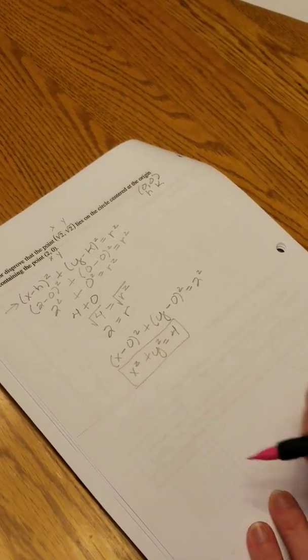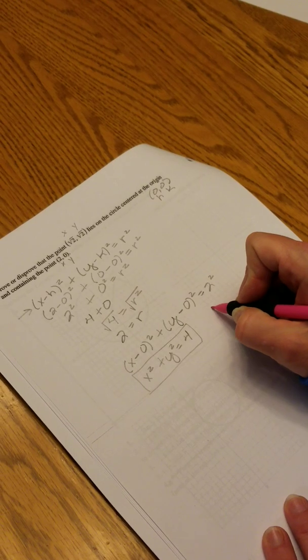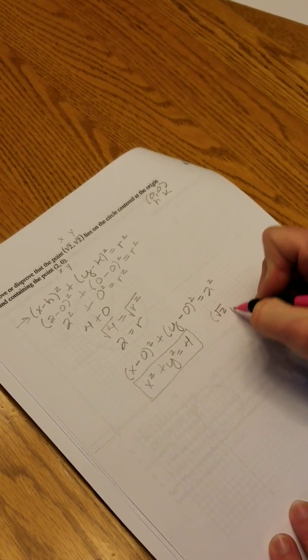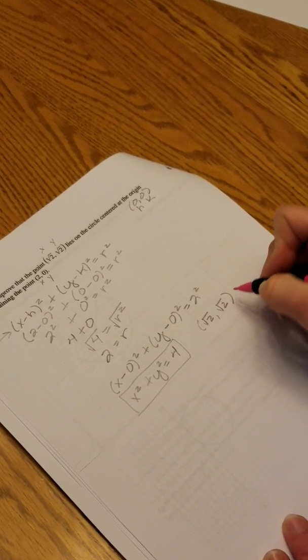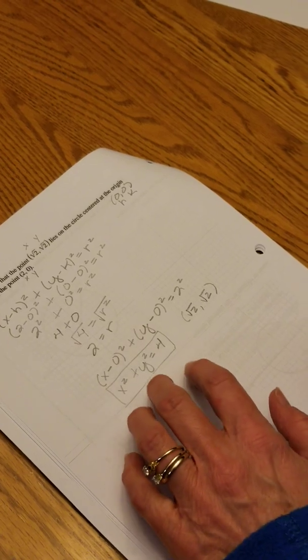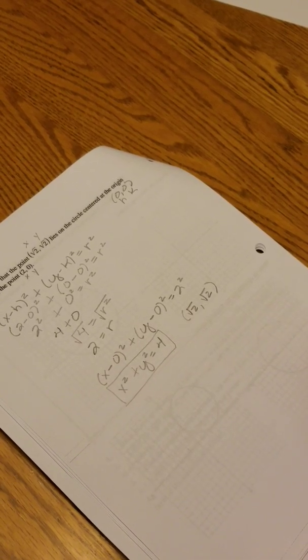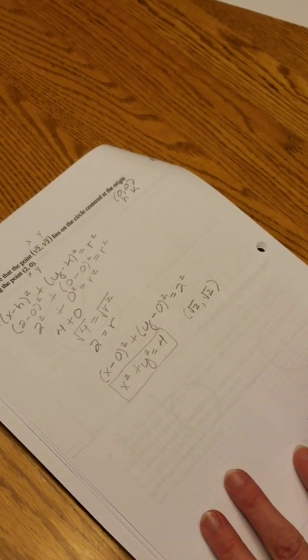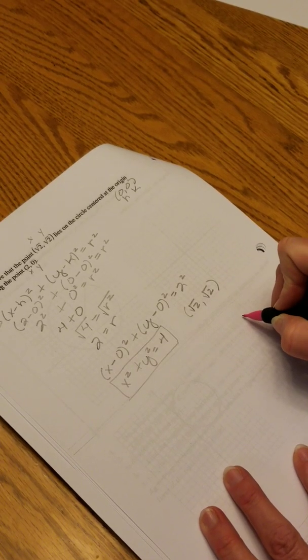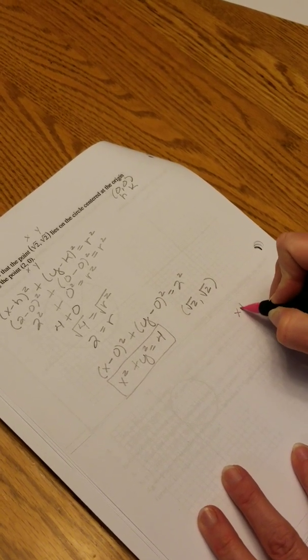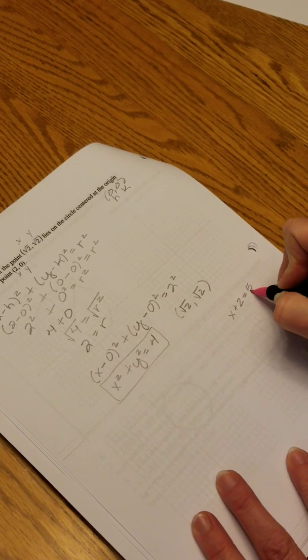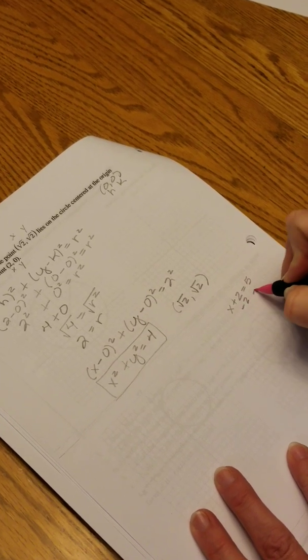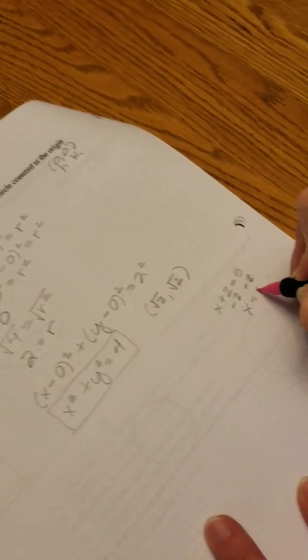That's our starting point. And now I want to see, does the point square root of 2, square root of 2 make this equation true? That's how I'm going to tell if it's on the circle. Think about if we solved a linear equation, x plus 2 equals 5. And so I solve the equation and I get x equals 3.